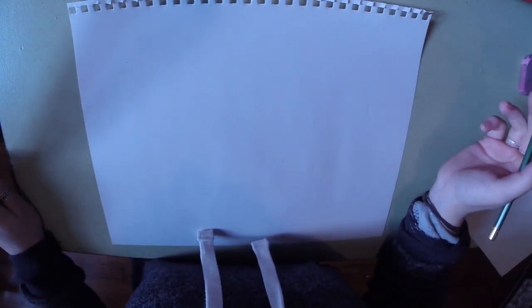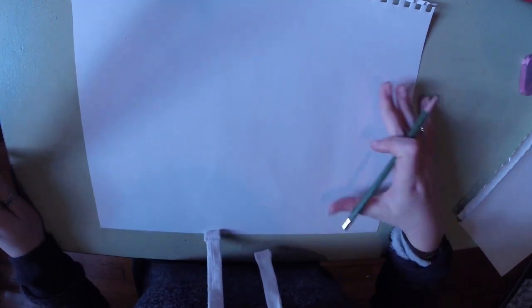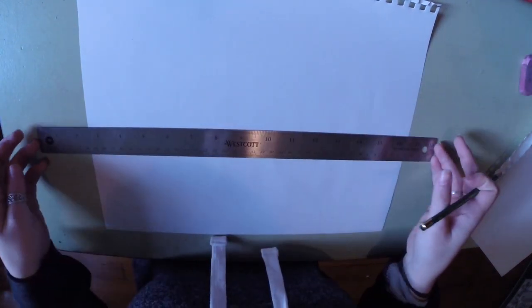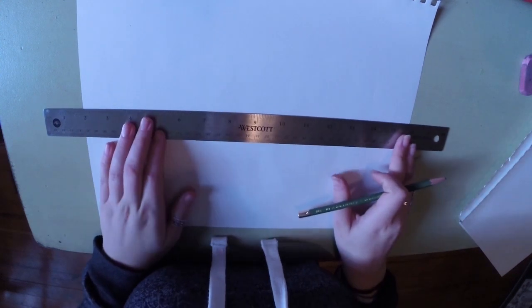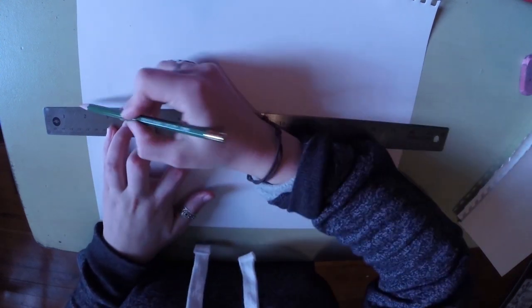Okay, so for this tutorial, I'm going to show you how to set up a room in 2-point perspective. I'm going to start with my horizon line. I'm going to start with mine in the middle of my page.